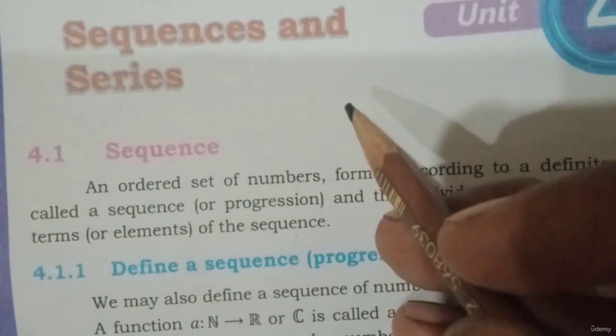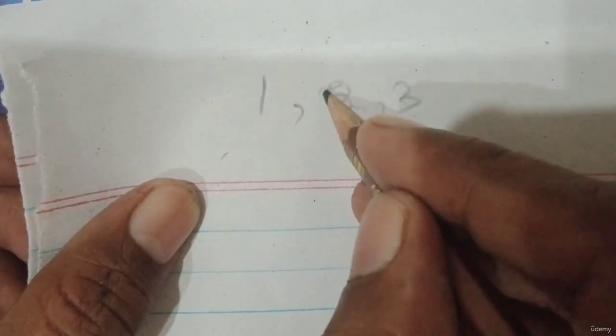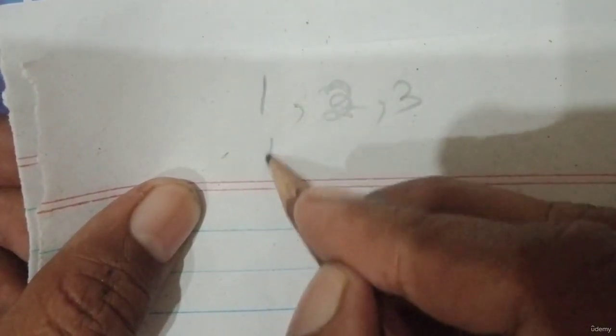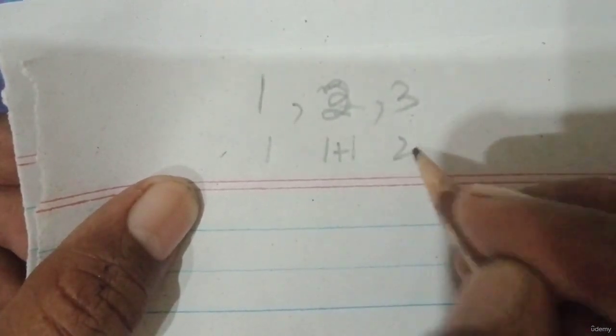The next number comes from adding 1: this is 2 plus 1.